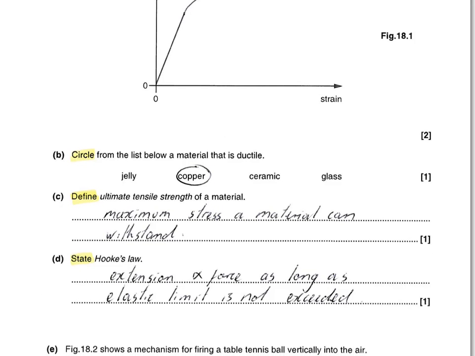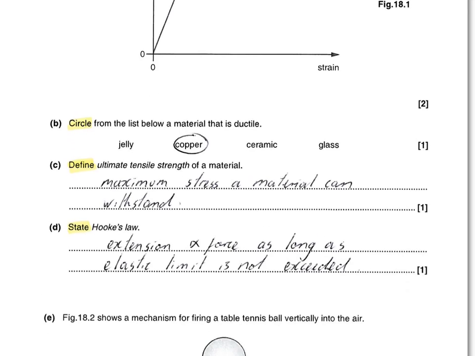Next, we've got to define the ultimate tensile strength of a material. It's the maximum stress that a material can withstand. That's the key for that. And then state Hooke's law: the extension is proportional to the force as long as the elastic limit is not exceeded. Again, whether it's defining or stating a law, they're on your definition cards. If you want to try those out of your head to start with, that's great, but by the time you hand this in as homework, do make sure you've checked those against the card. That's the point, an opportunity for you to check and make sure of your learning there.